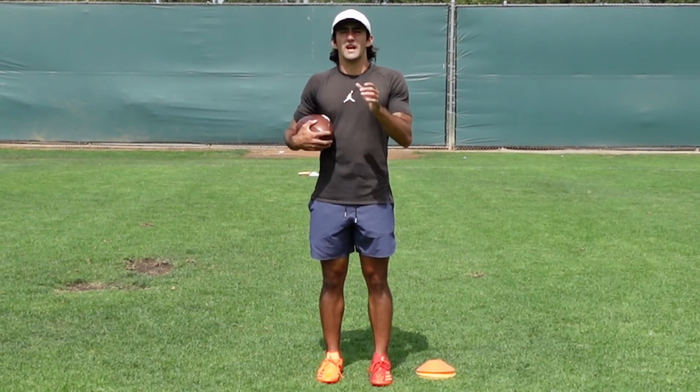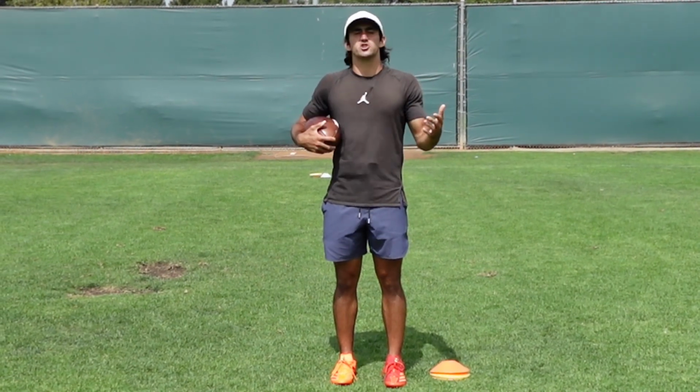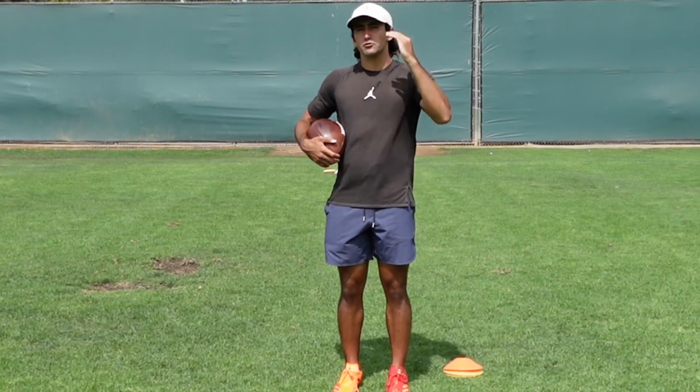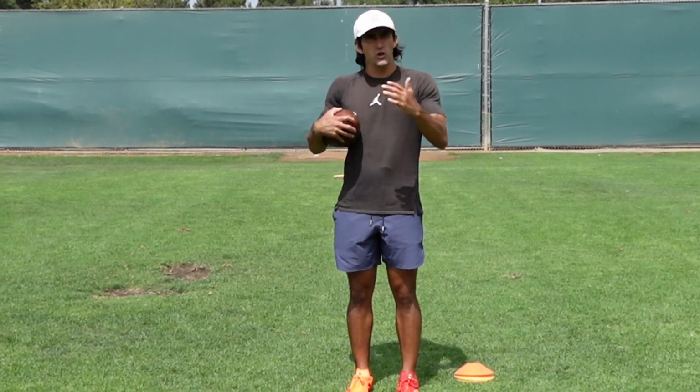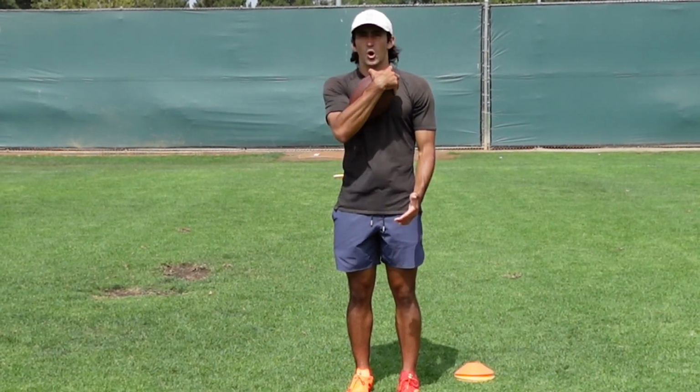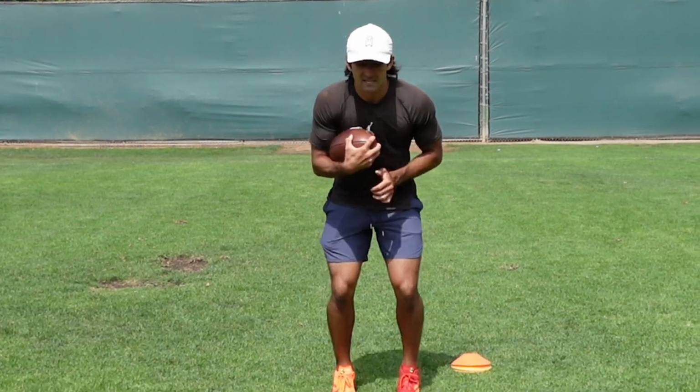Now, this next drill is going to be a reaction stick drill. So this drill, any type of reaction drill, you generally need a partner to be able to react off of. So you need a partner for this drill as well. So you're going to be holding a football. You're just going to be holding it high and tight, hands, feet going.